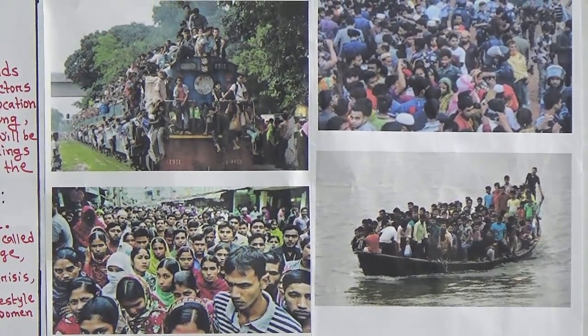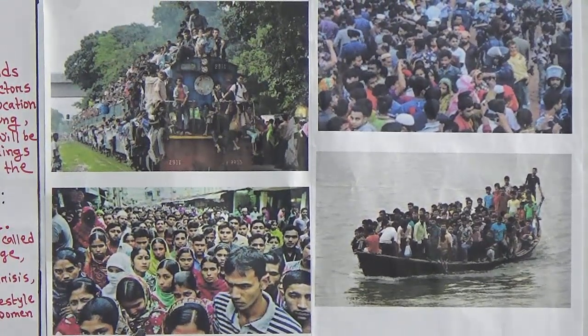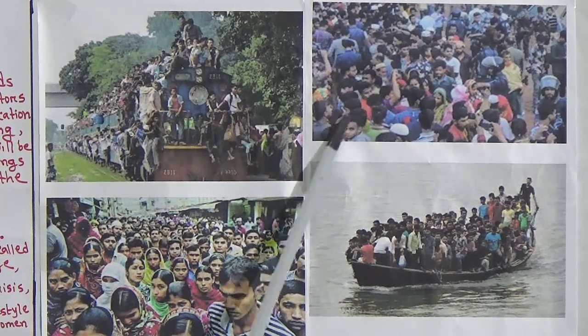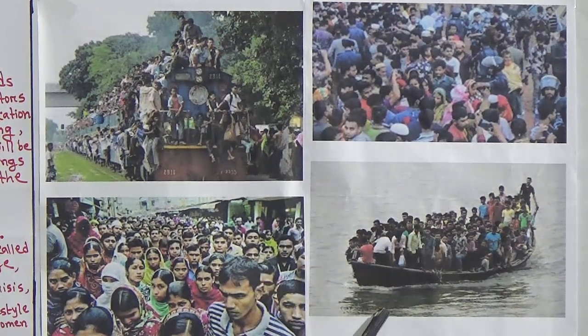Next picture, you can see a very crowded place. This picture has been taken from a terminal. All are waiting and very busy to get their vehicles. This picture is also of another terminal, a launch terminal. All are busy to get their vehicles and go to their destination. In the last picture, you can see a boat with heavily loaded passengers. The boat is about to sink. It's very risky for human beings.